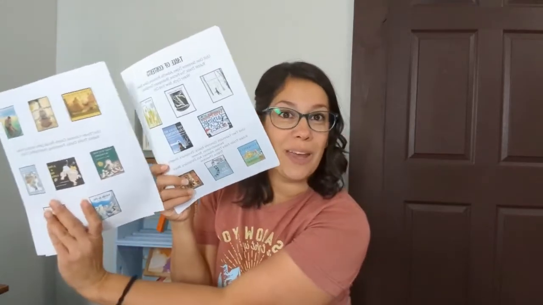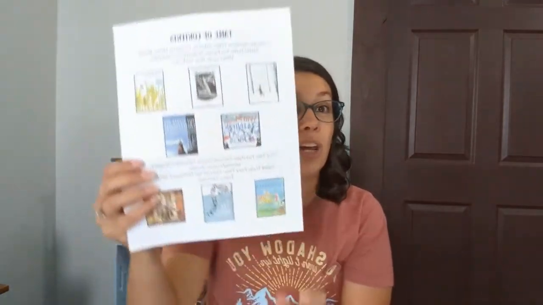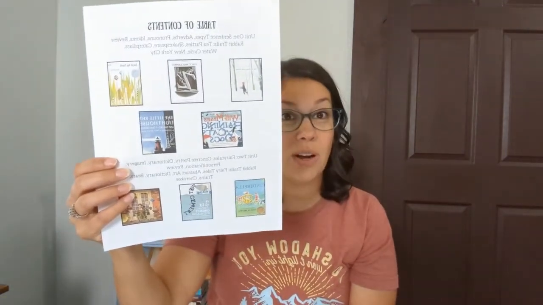So the table of contents, it's 2 pages. So if it's in a binder, it'll be back to back like that. It's going to tell you the concepts, and it's also going to tell you each and every book that we have that's a part of Volume 3.